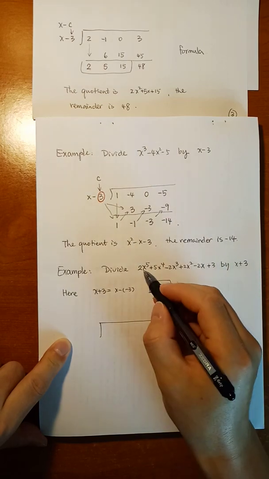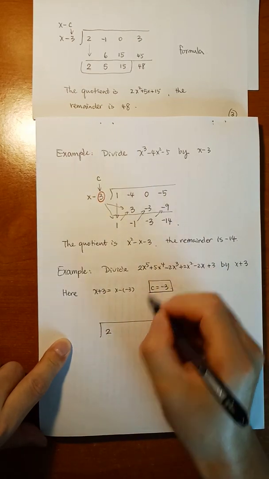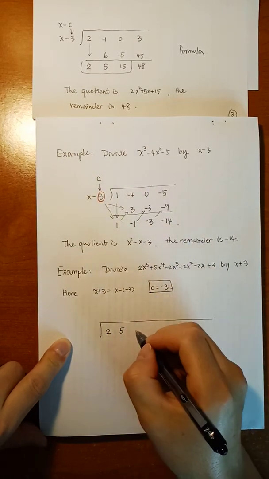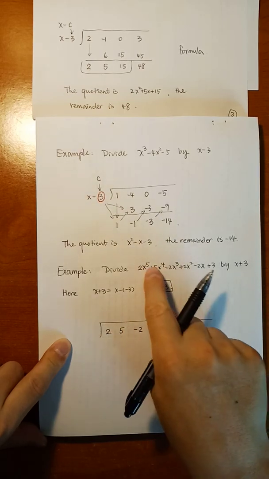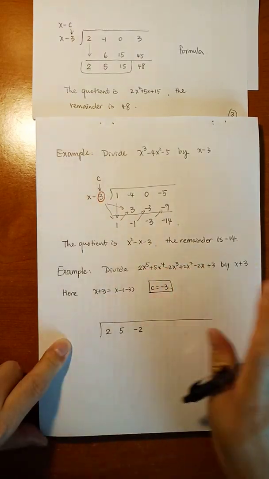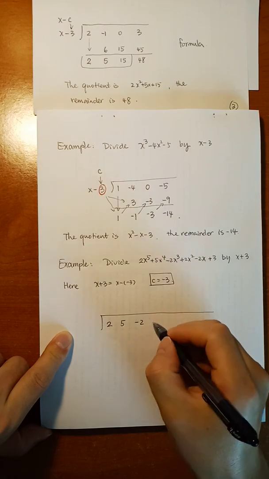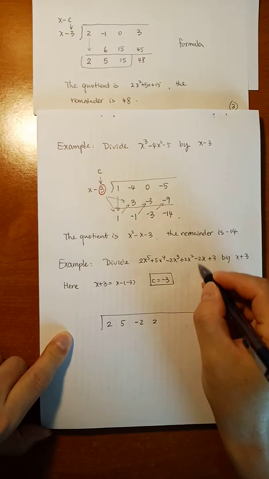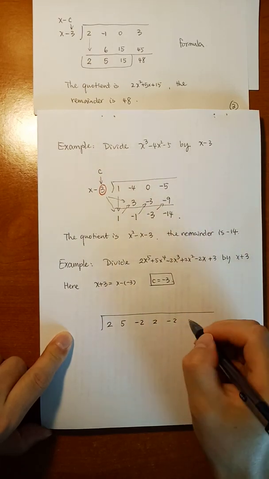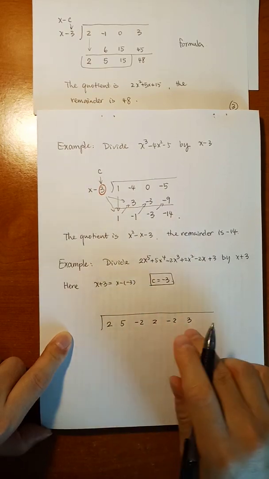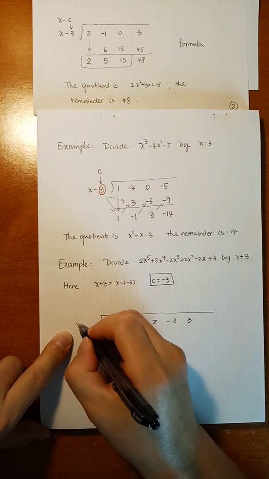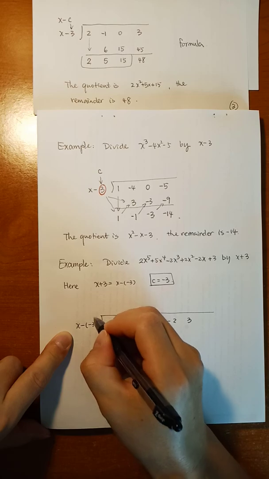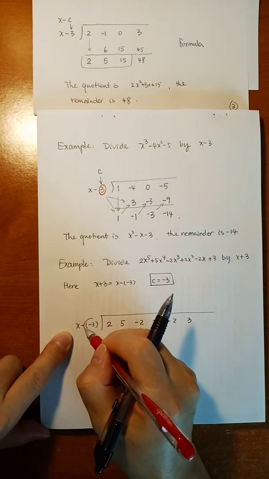Okay, now let's check. 2, 5, negative 2. Because you see here, 5, 4, 3, 2, 1, 0. There's no missing term, so just copy the coefficients: 2, 5, negative 2, 2, negative 2, and 3. They are just numbers. You have 6 terms. And this is x minus negative 3. Be careful. I always circle it. This is c.